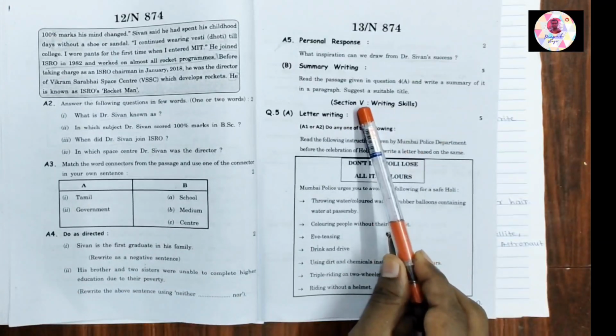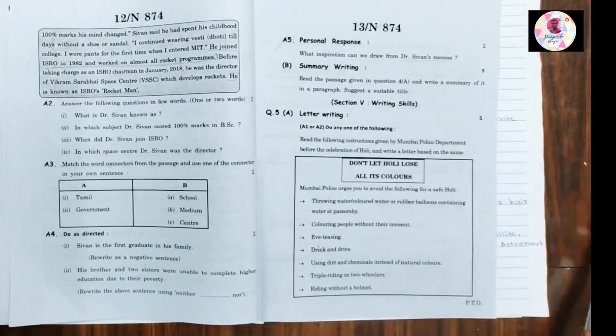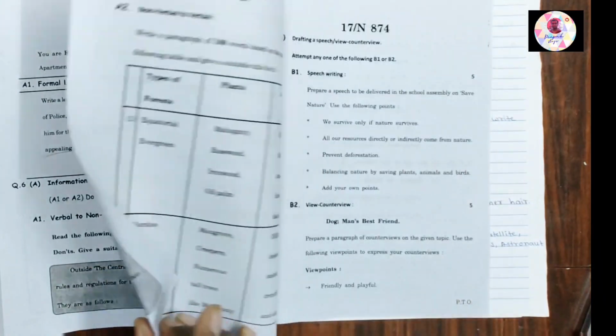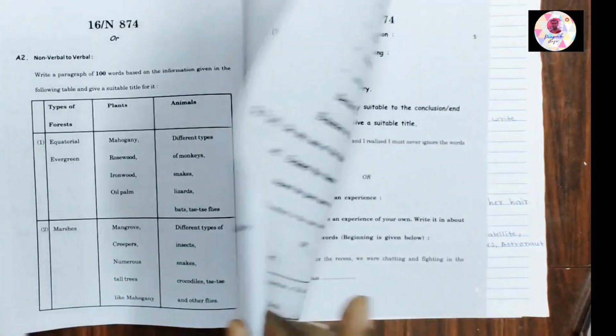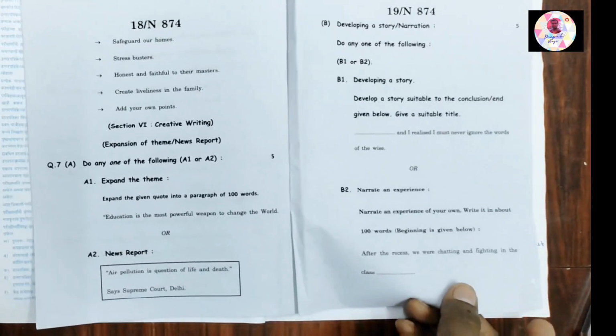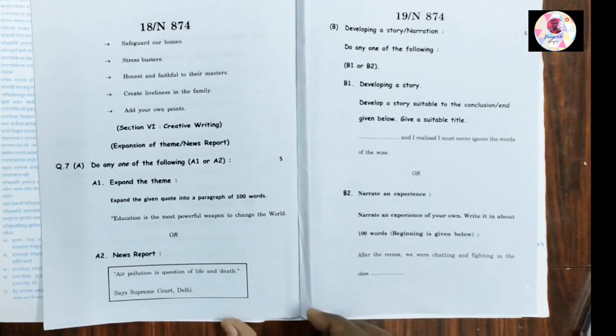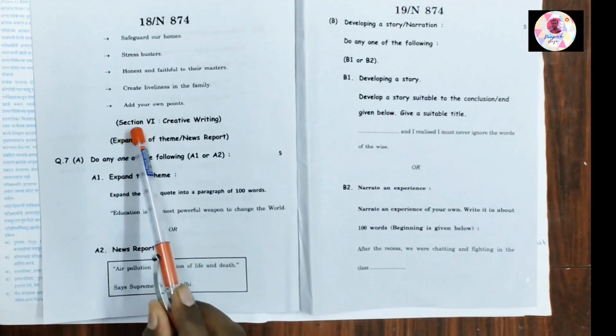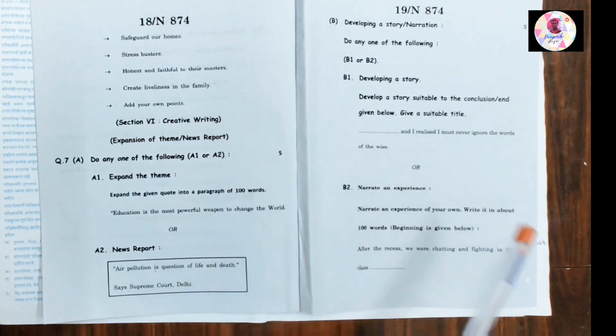Then section 5, that is writing skill. Then section 6, creative writing.